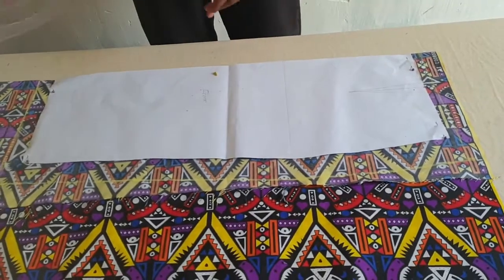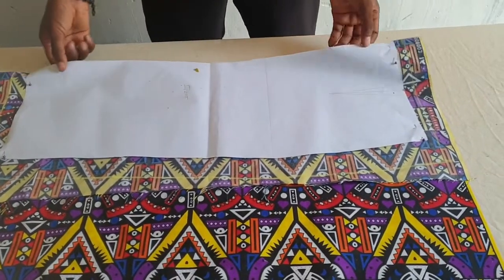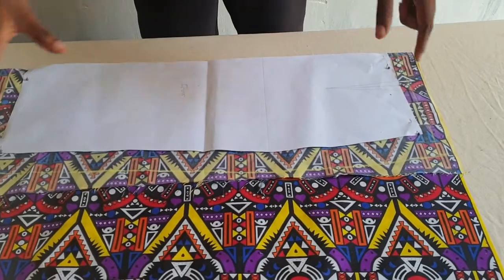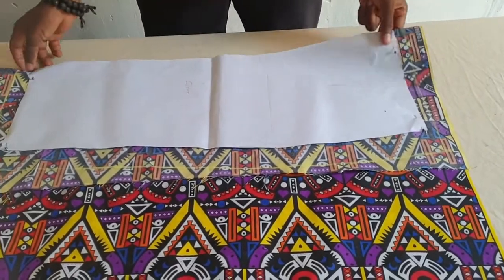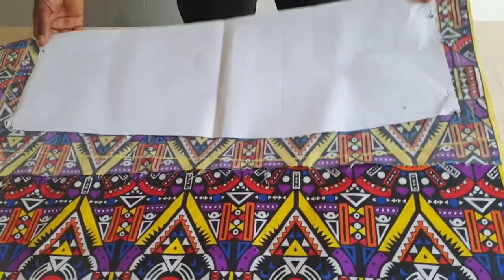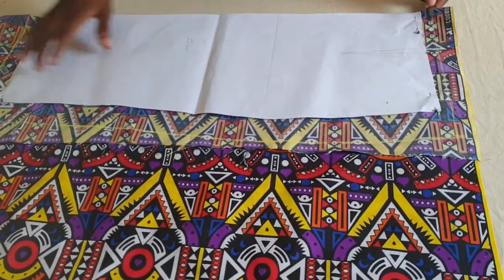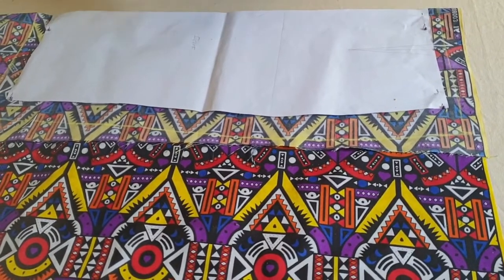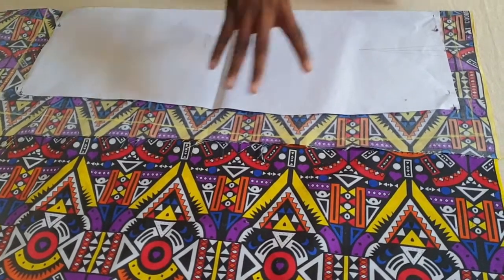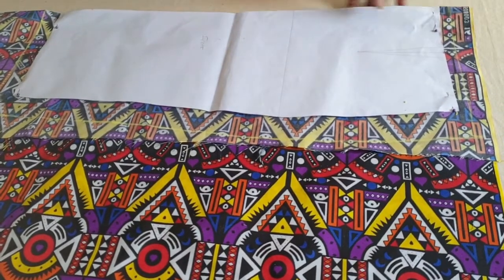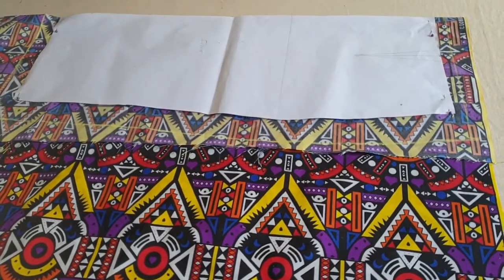So what you have simply done here is to transfer what you have on this paper, the pattern you have on this paper, to your fabric. So you have saved yourself from wasting your fabric by the time you're trying to trim out and trim out and trim out. So let me cut it out and let's see how it looks.